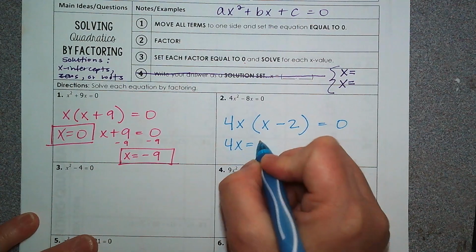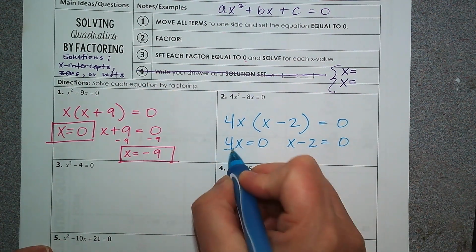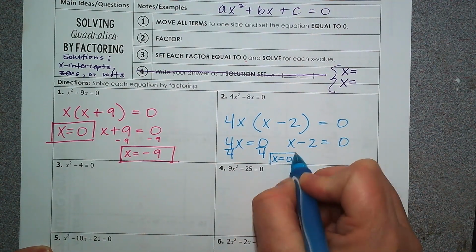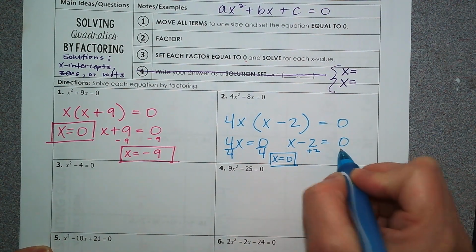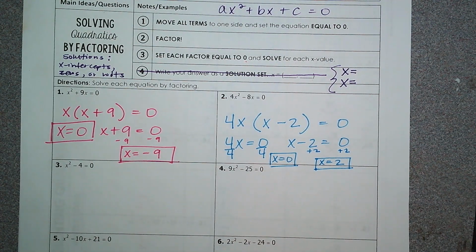Set both factors equal to 0 and solve for x. I have to divide by 4 here, so x equals 0. And I have to add 2 here, so x equals 2. Those are my two solutions. x equals 0, x equals 2.